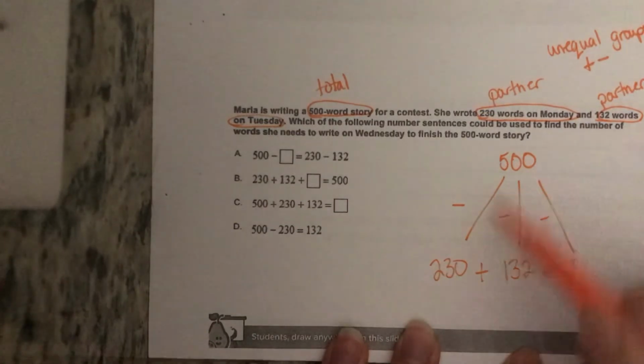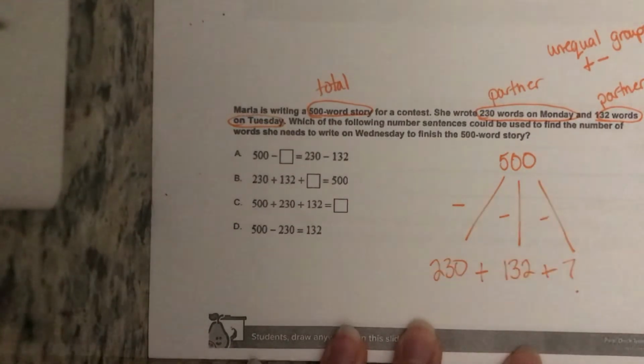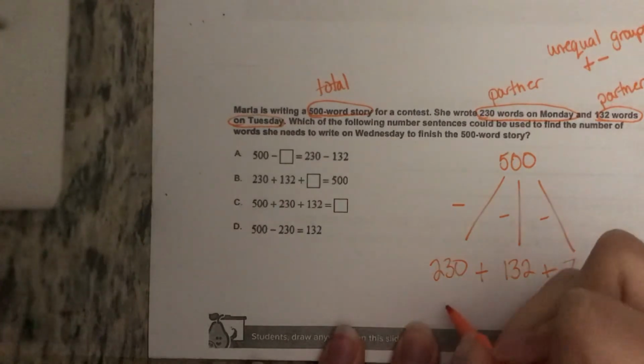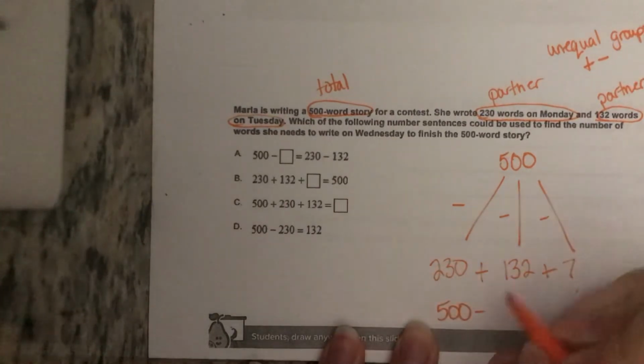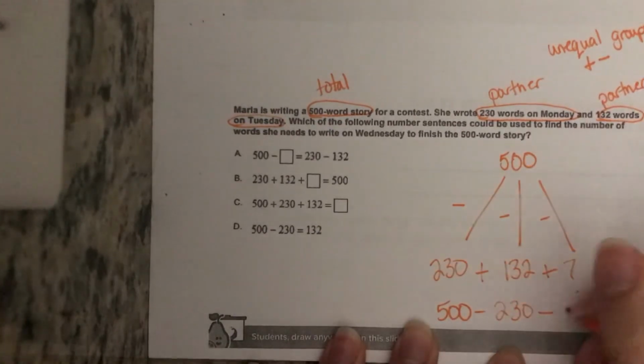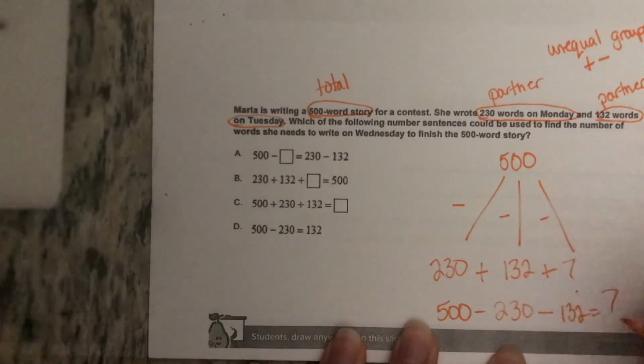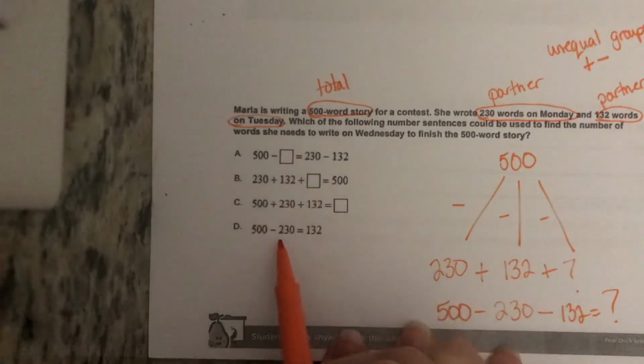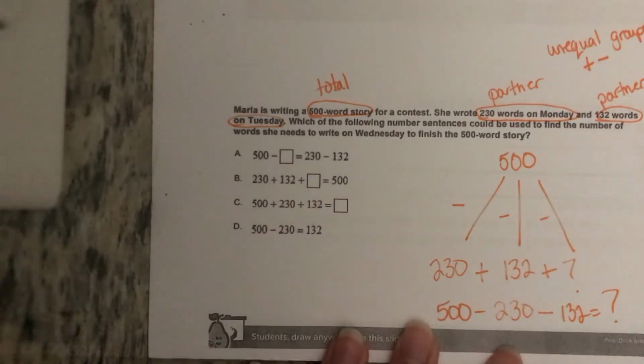So based on this math mountain, I would generally write the equation here as 500 minus 230 minus 132 equals, I don't know. Now, if I come to my answer choices, I can see that none of them exactly match up with what I wrote. So let's take a look and see if I can eliminate any of my answer choices.